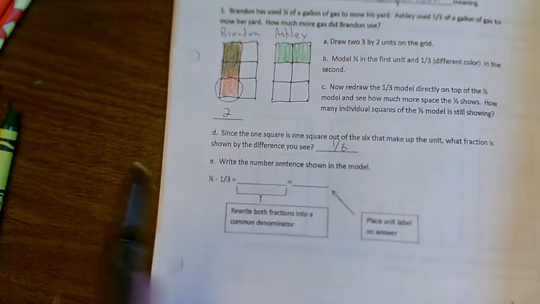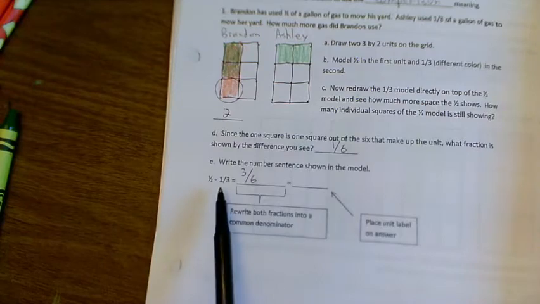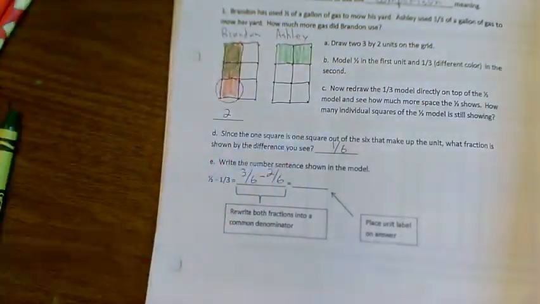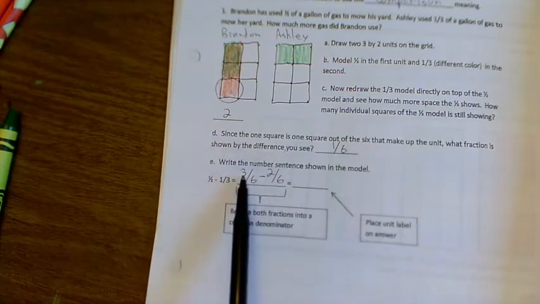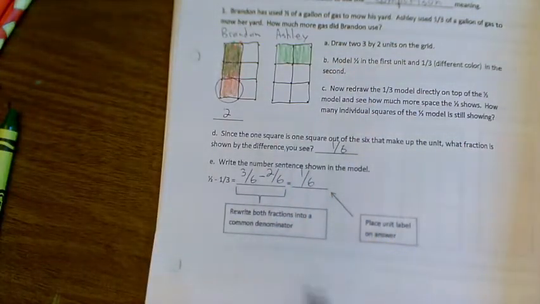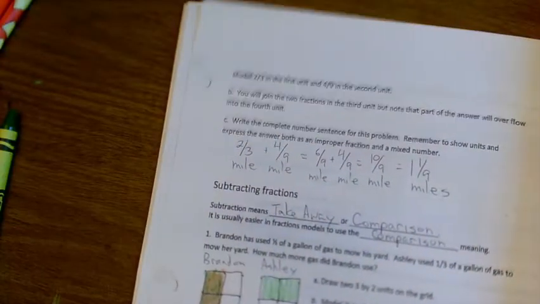So we made 1/2 into 3/6, and then we made 1/3 into 2/6. So 3 pieces taking away 2 pieces, or comparing, there is 1 extra piece out of the 6. And then the unit, we're talking about gallons of gas. So this would be 1/6 of a gallon.